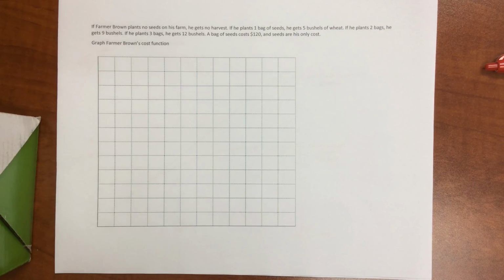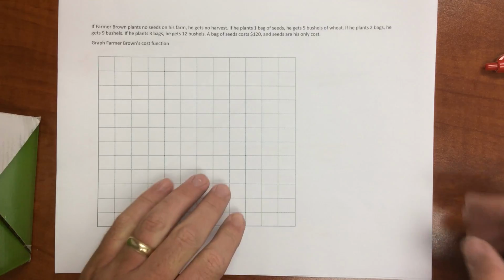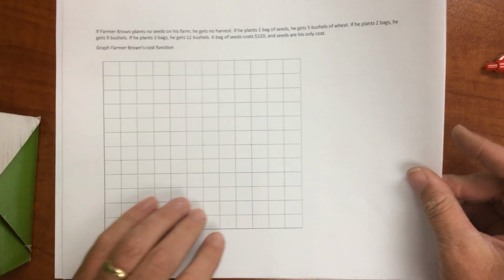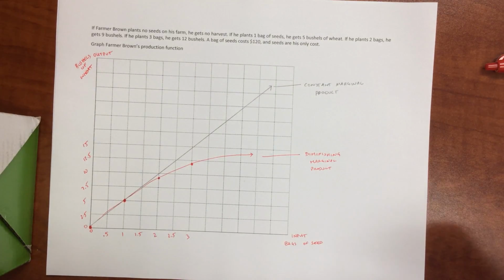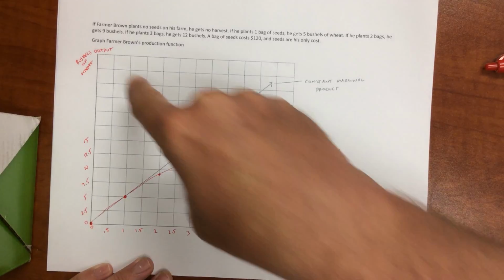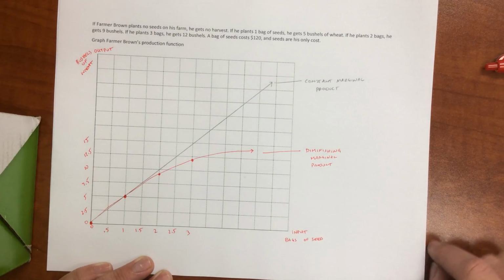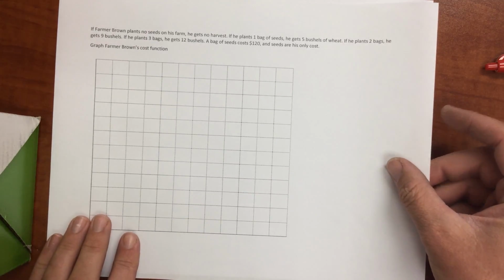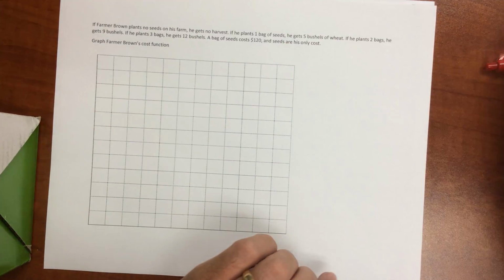Here's another example from chapter 13, and it's related to the one that we looked at before. Before we had this exact same setup, and rather than ask to graph out Farmer Brown's cost function, what we graphed out from this example here was the production function. Notice in the production function, our input is our x, and our output is our y. Well, when we graph out a cost function, it's going to be slightly different.